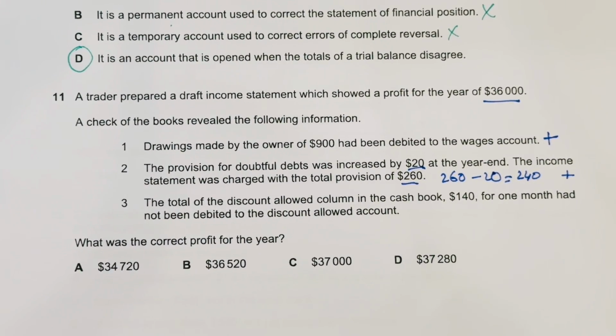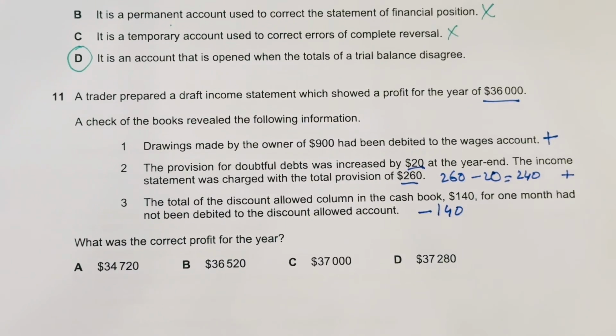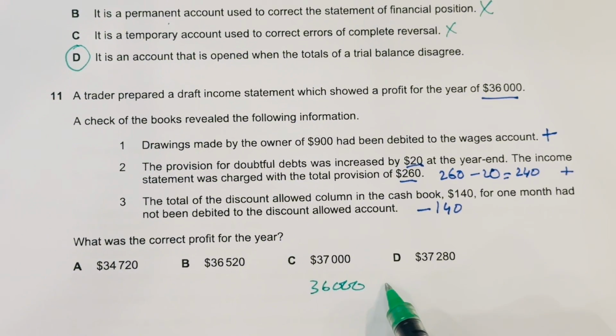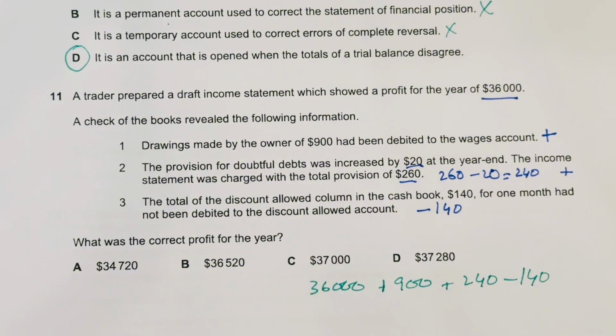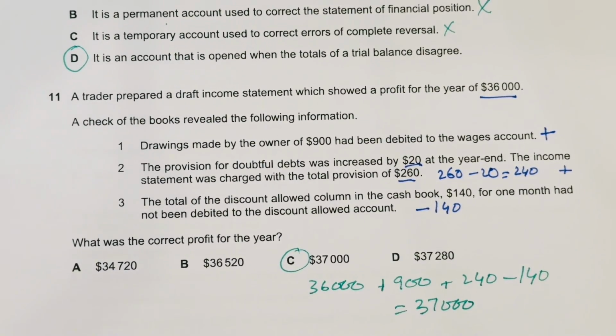The total of the discount allowed column in the cash book 140 for 1 month had not been debited to the discount allowed account. So it should be deducted, minus 140. So after taking those calculations, 36,000 plus 900 plus 240 minus 140, the answer would be 37,000. So option number C is the correct profit for the year.